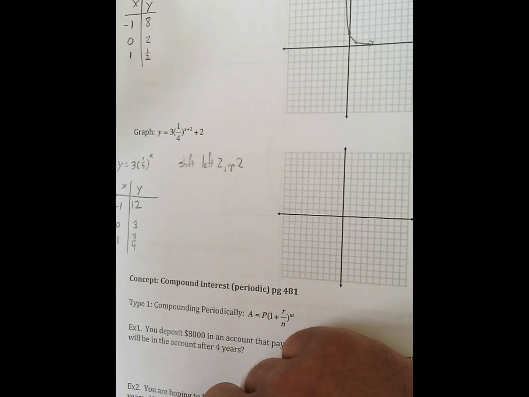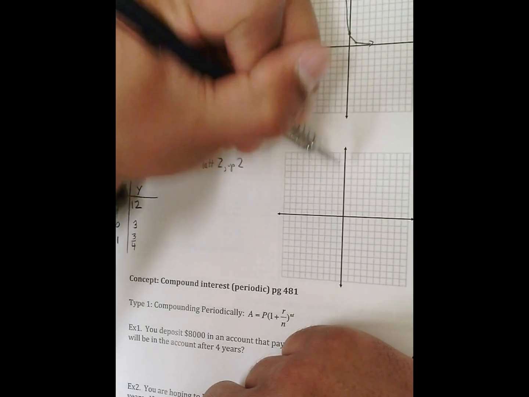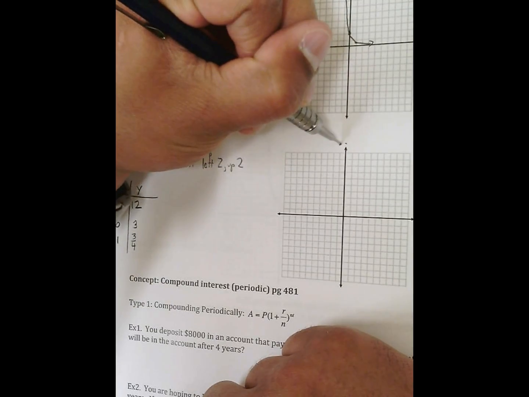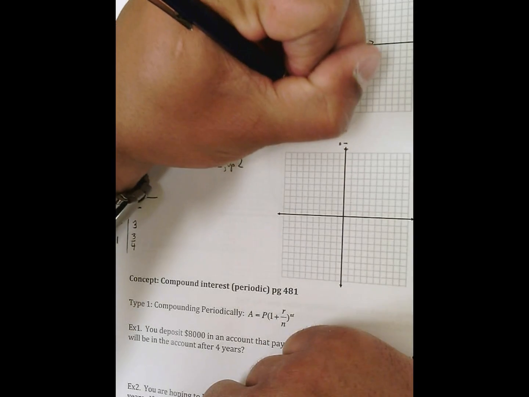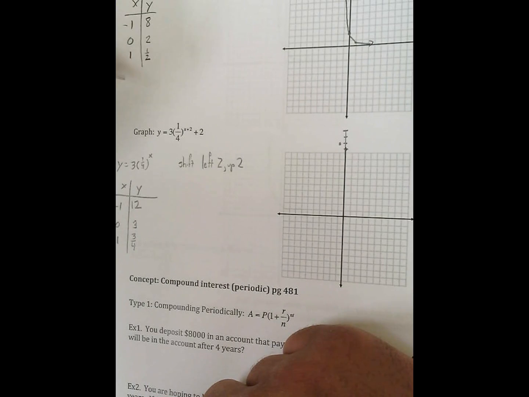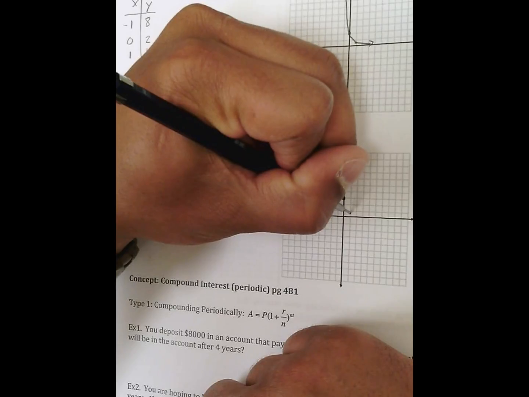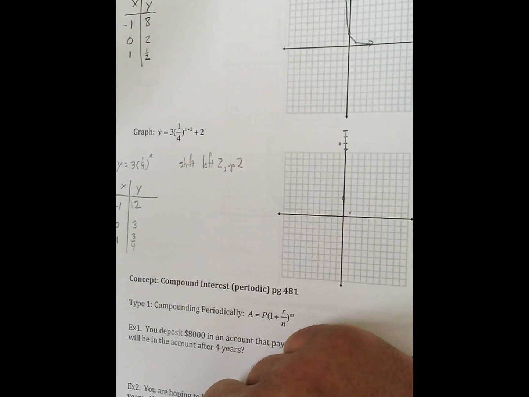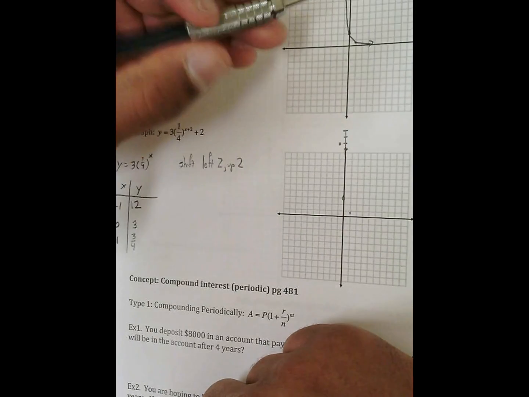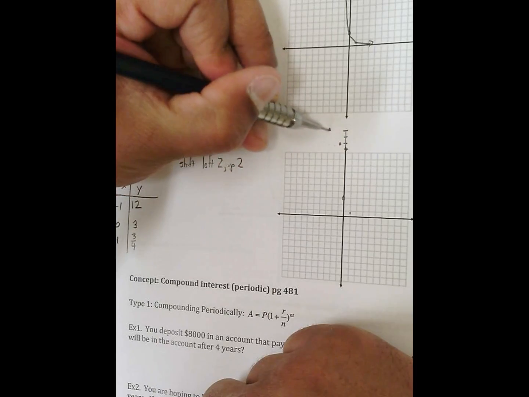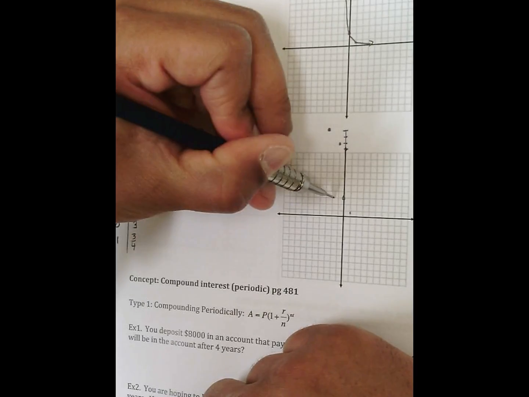Going to plot those points, I'm going to shift them. So -1, 12 is like up here. I just added some more tick marks there. Okay. 0, 3 and 1, 3/4. There we go. But now I need to shift these to the left 2 and up 2. So left 2, up 2. Left 2, up 2.